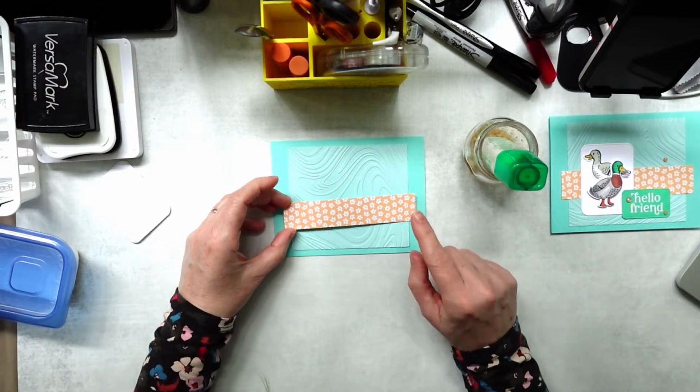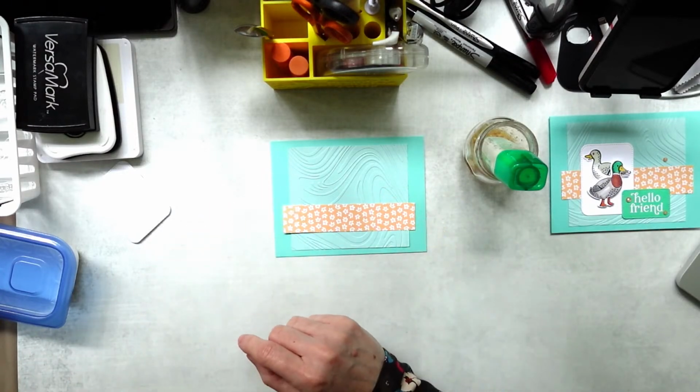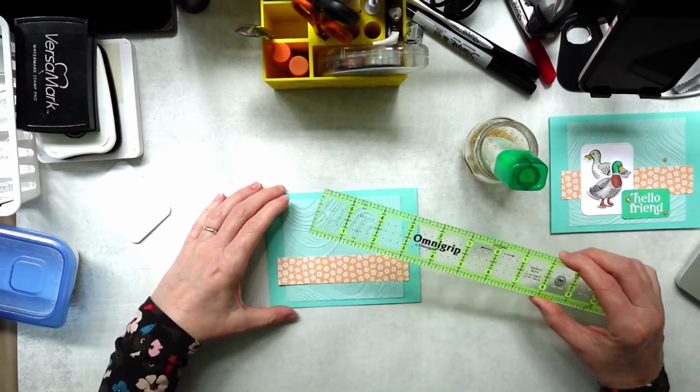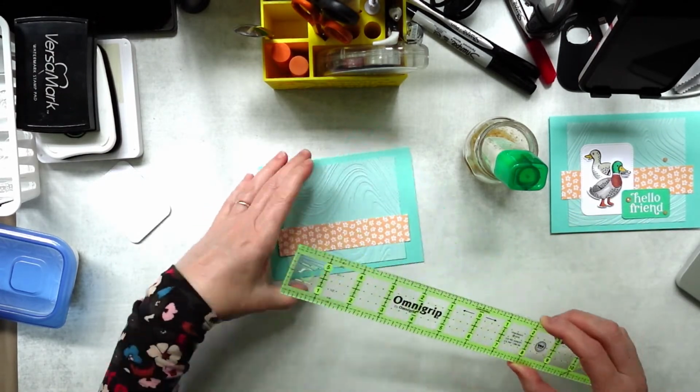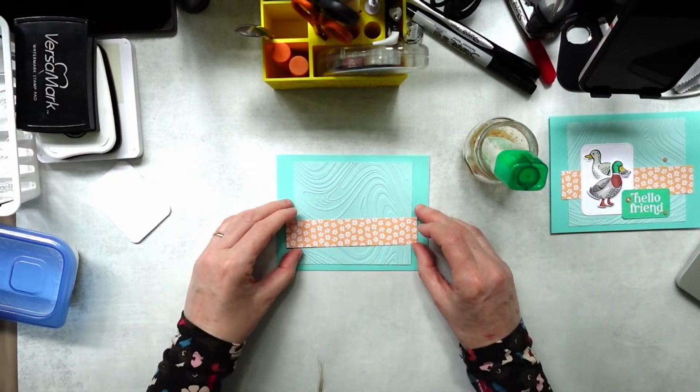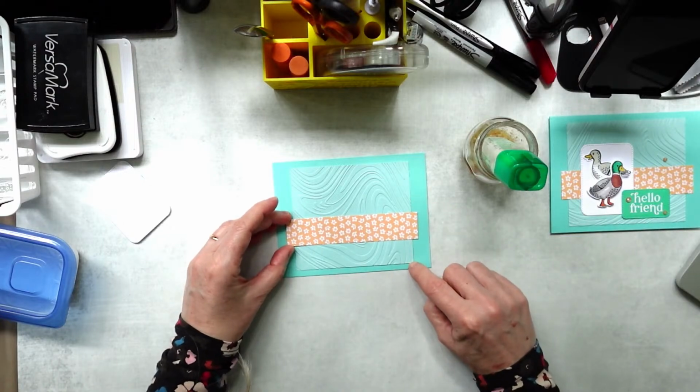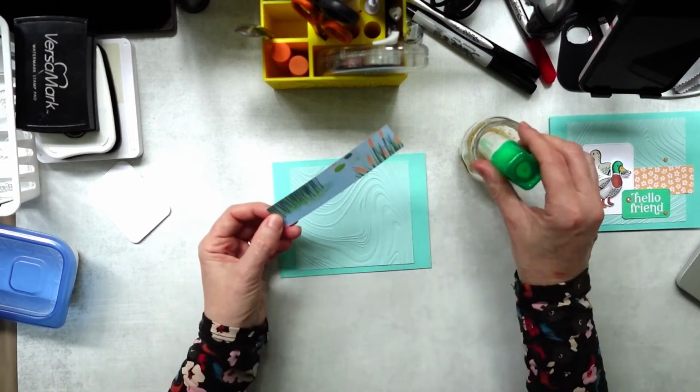Okay, so I cut this piece, and I believe this is 4 3/4 by 1 inch. I want to glue this up about 1 inch from the bottom of the pool party paper.